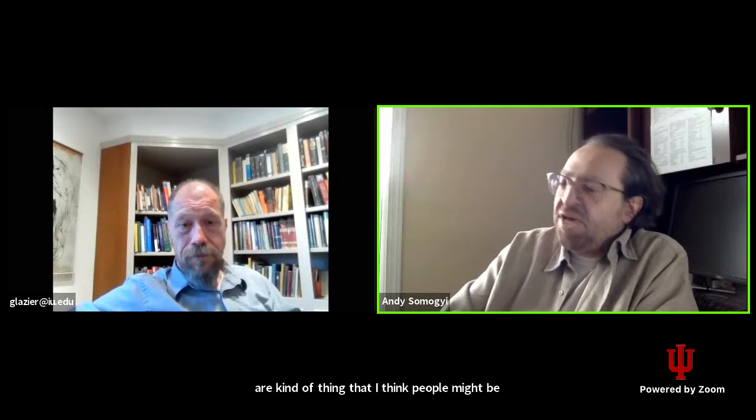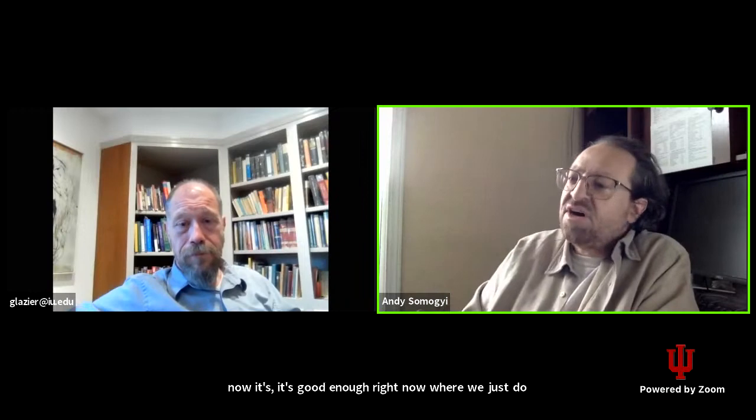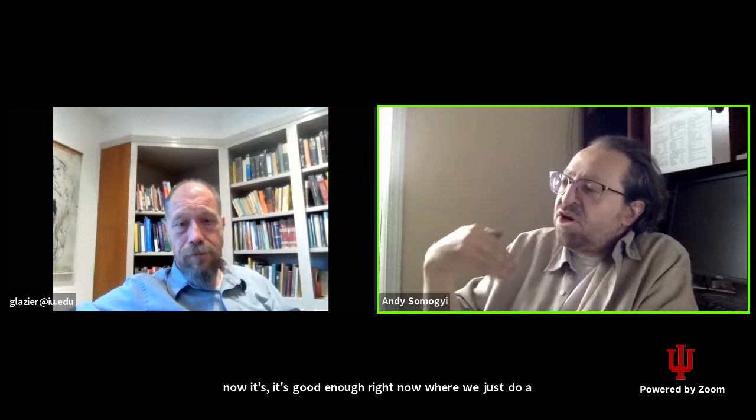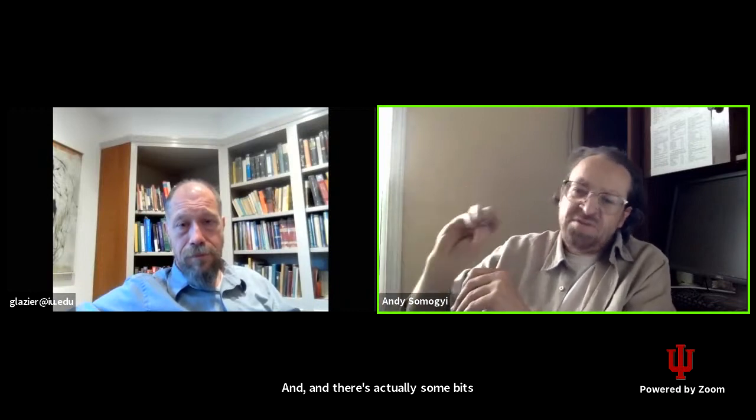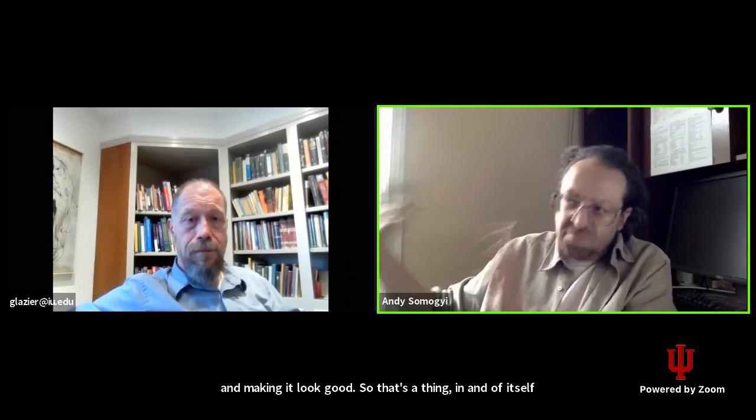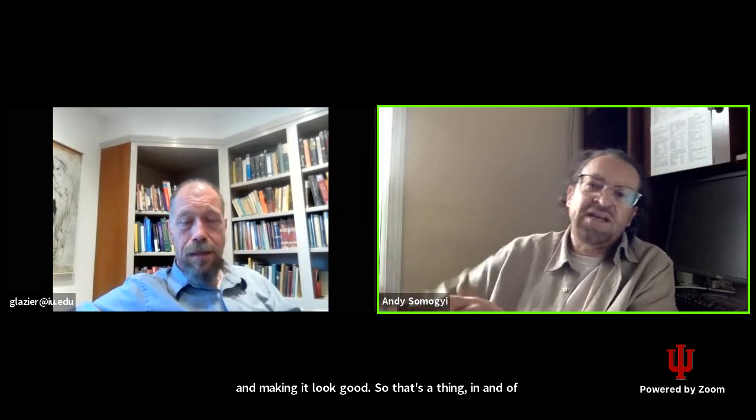For the paper I'm working on right now, it's good enough that we just do a slice. After we get this paper out, I want to do some nice enhancements, like capping the surface of the object. There are some subtleties to how to do that on the GPU, handling all the edge cases and making it look good. That's a thing in and of itself, but I'm holding off until after we get the paper out. Right now, it's just a plain slice, and it's good enough for now.